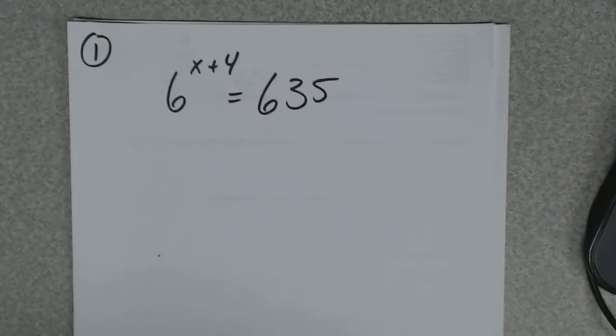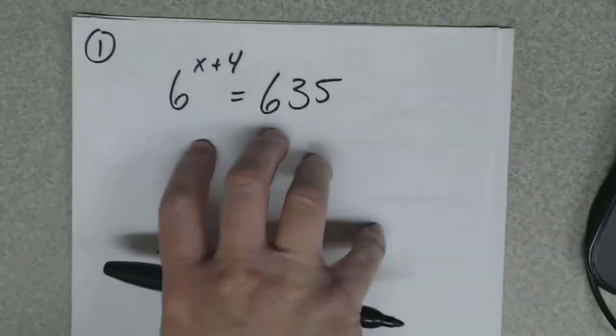Here we are looking at chapter 7.5, and this is using all your logarithmic properties to solve exponential equations using logarithms. So we're going to take all that stuff we know about logarithms and apply that to these questions and figure out the answers really quickly. Okay, so here's number one.